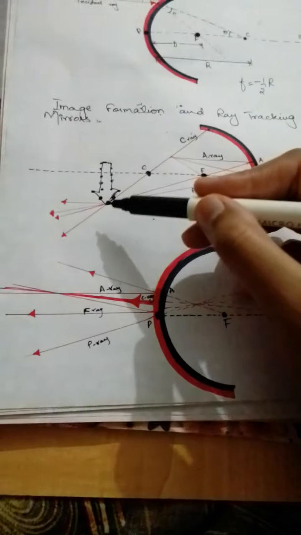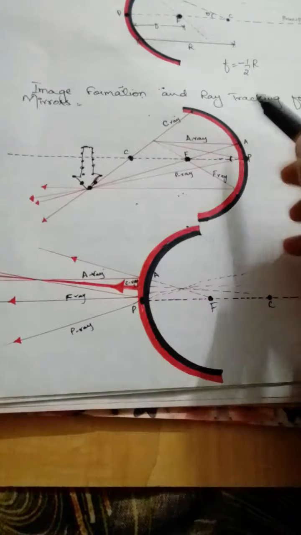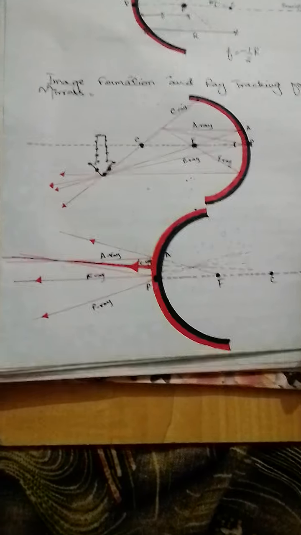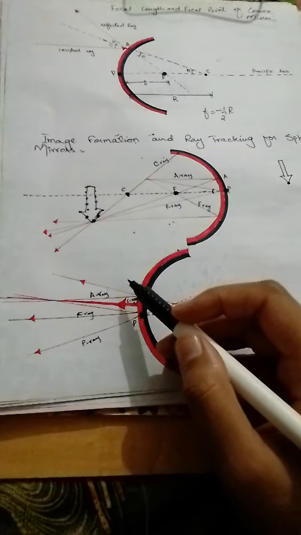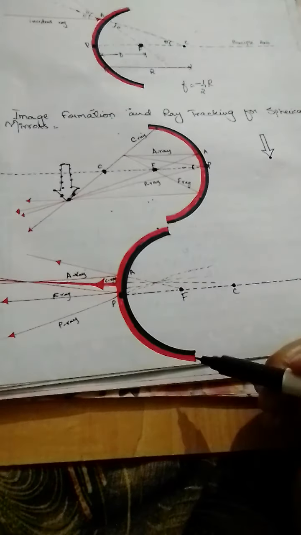Remember that in this case it is the real image. Why? Because this image is in front of the mirror. It's not behind the mirror, it's not behind the reflective surface. Now the last topic, the image formation and ray tracing for a convex mirror.